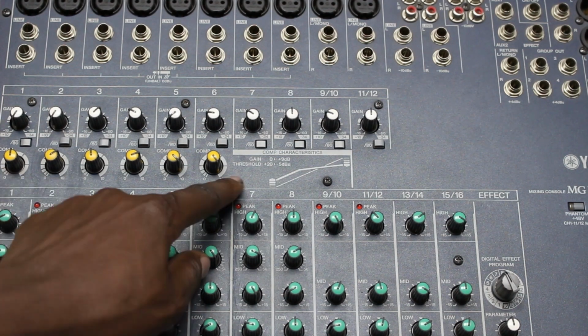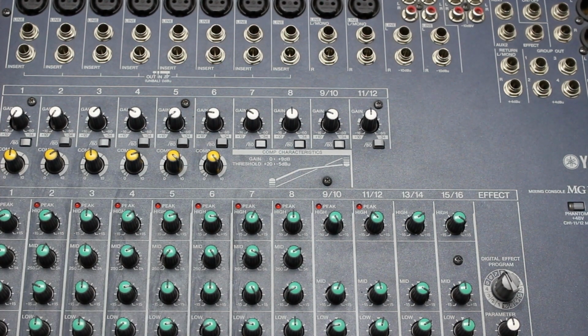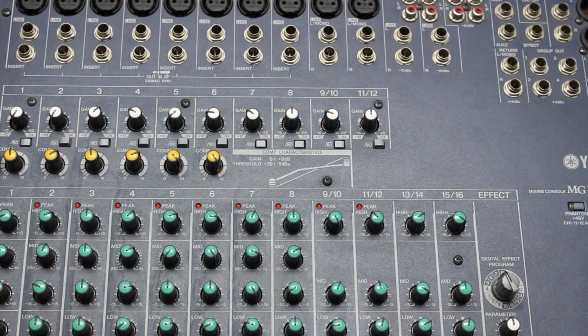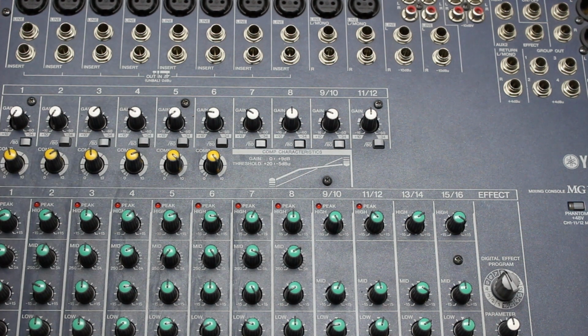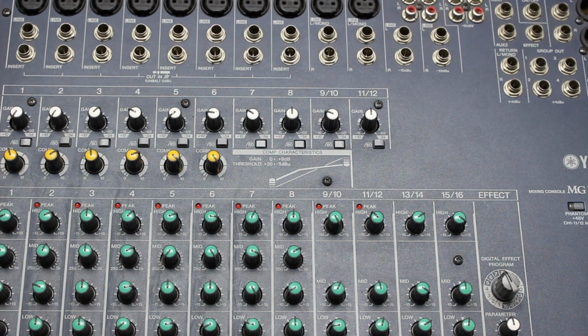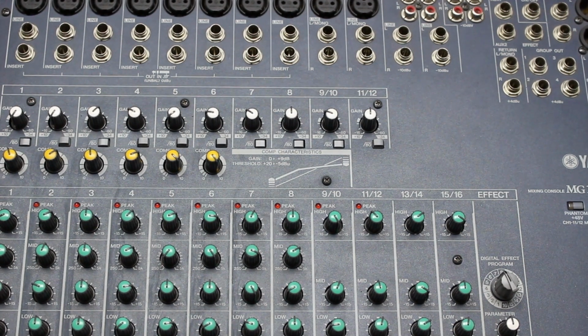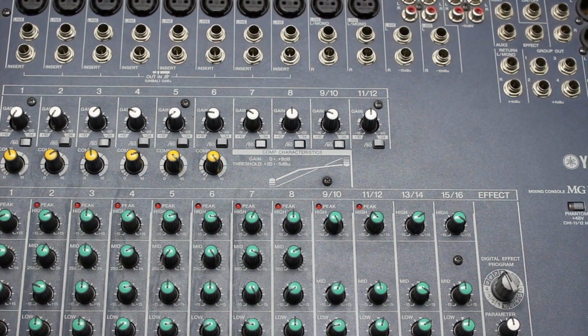So the next thing, the next knob that we see here is the compressor. A compressor helps you to maintain the level of that signal at a specific level. If you have someone shouting on the microphone, you are able to compensate for the shouting by bringing the level a bit lower by a few decibels. And if someone is not projecting the voice enough when they are singing or speaking, the compressor will help you to raise the level to the desired level that you have selected.